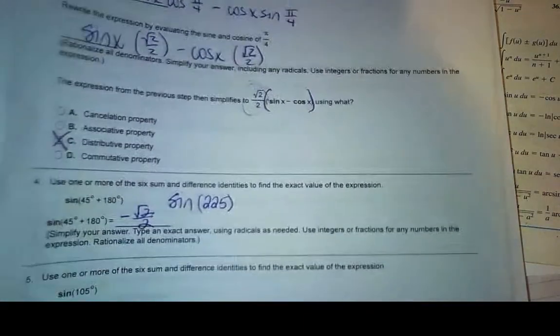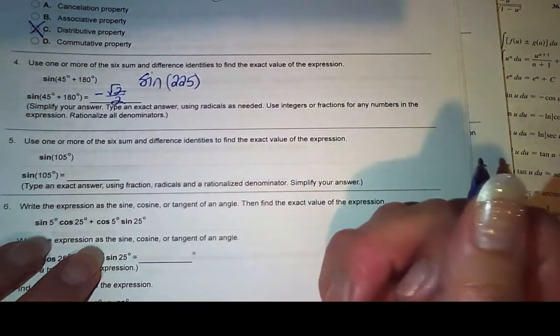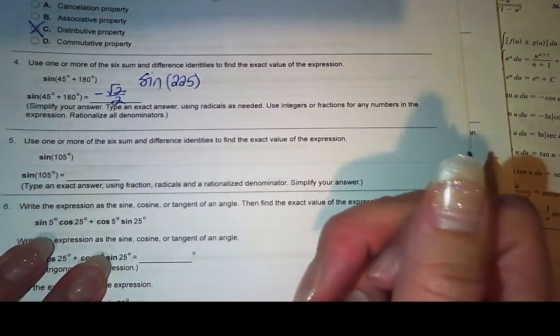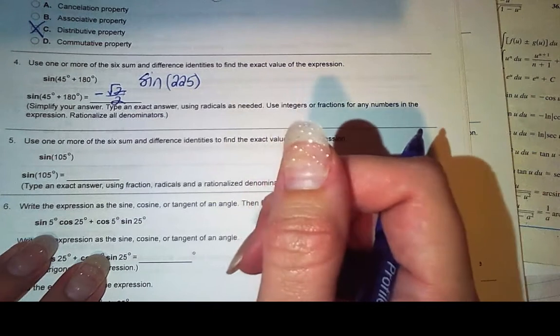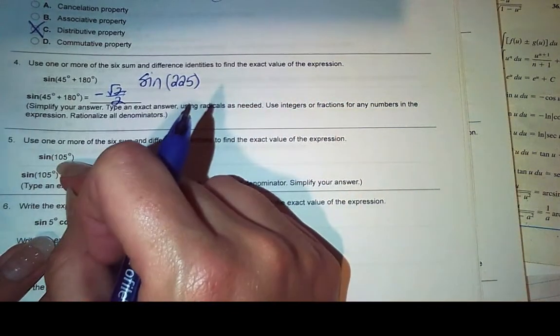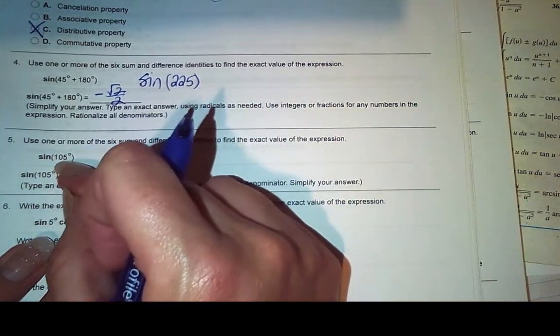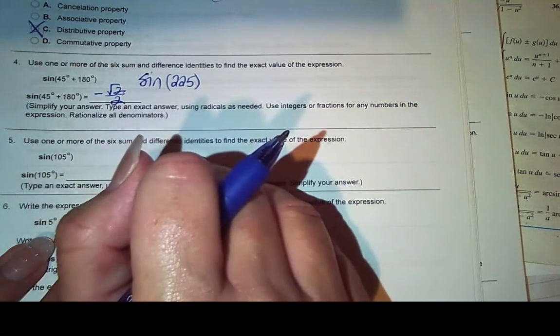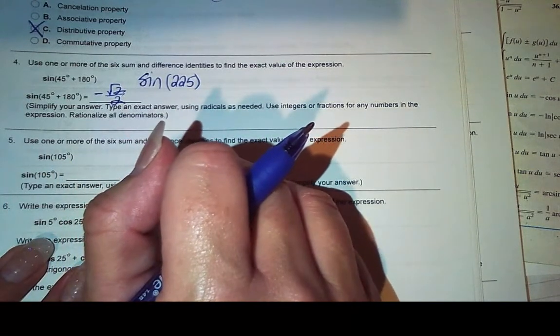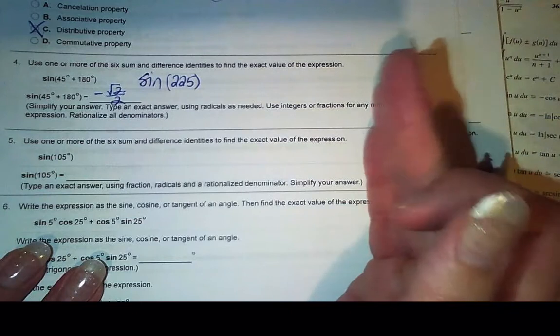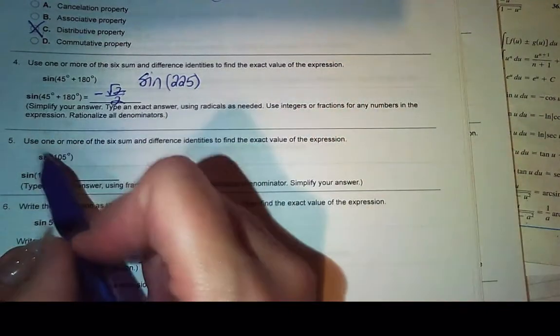Okay, now this is the fun part. All right, we've got 105. I need to find two numbers that add together to where I can get an answer of 105. And the two numbers that I need to add together need to be benchmark angles. Okay, so I don't necessarily have to add. I could subtract. So we're just going to find some friendly stuff.